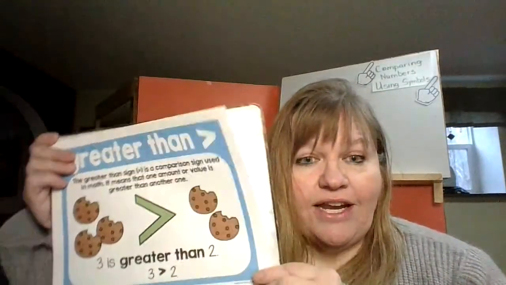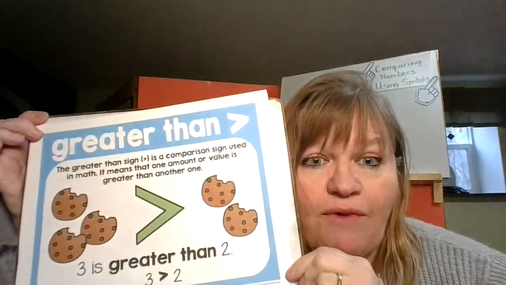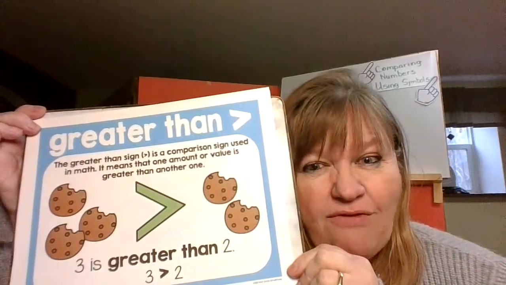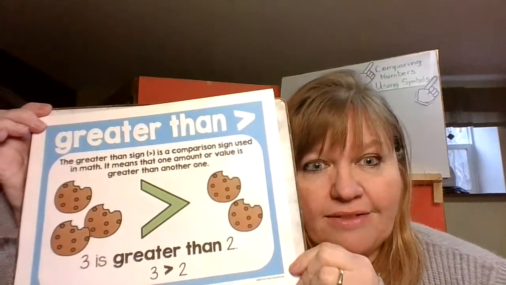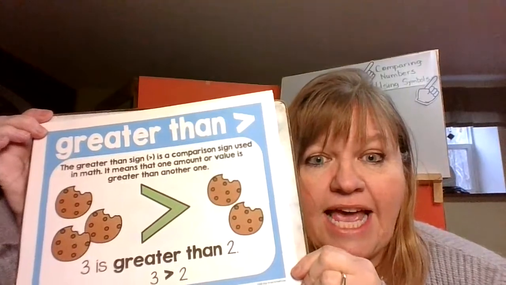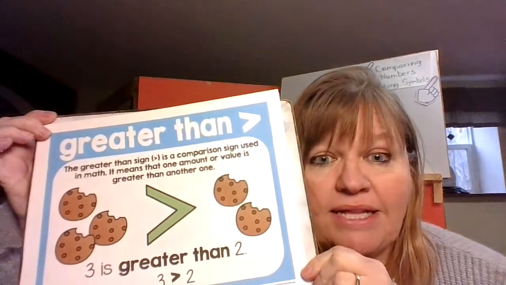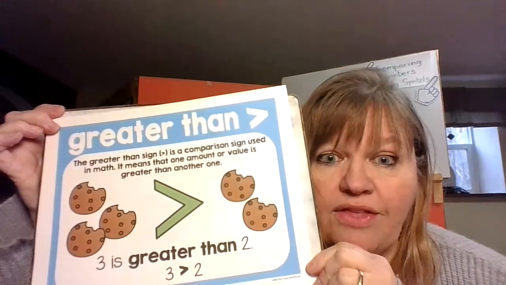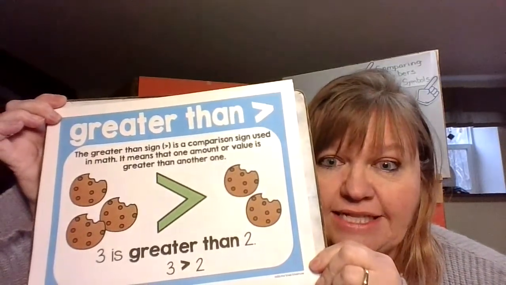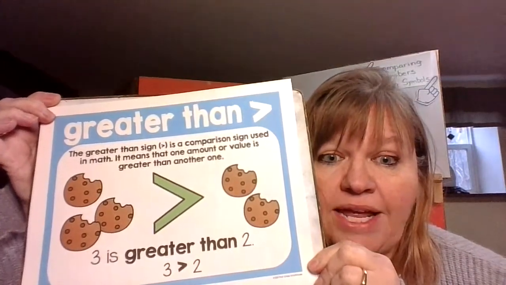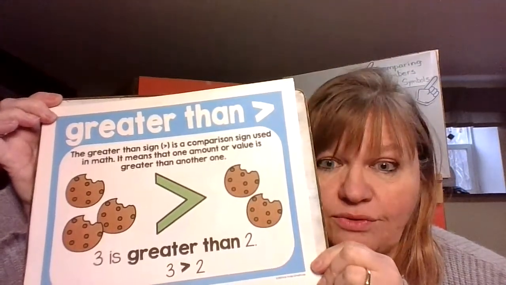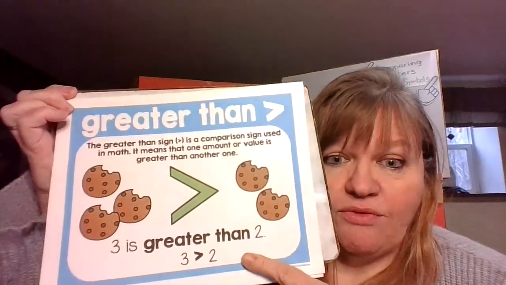We know that symbol. So now we're going to look at a new symbol. And this symbol is one that we use to show greater than. And greater than is another way of saying higher than. A number is higher than another number. So the greater than sign, it looks like a V that's been knocked over on its side. The greater than sign is a comparison sign used in math. It means that one amount or value is greater than another one. So in this case, the number sentence that you would read is 3 is greater than 2. And below that you can see how it says 3 greater than 2.